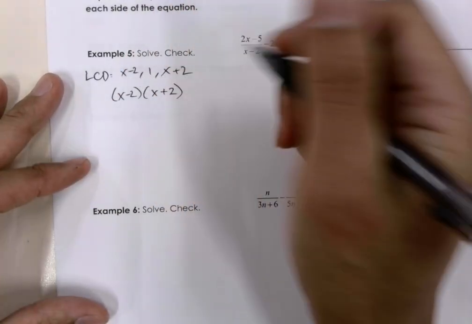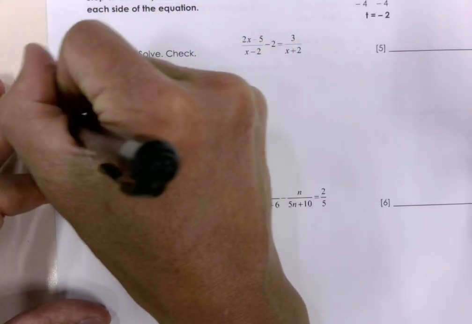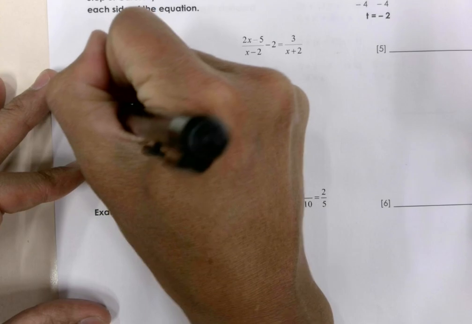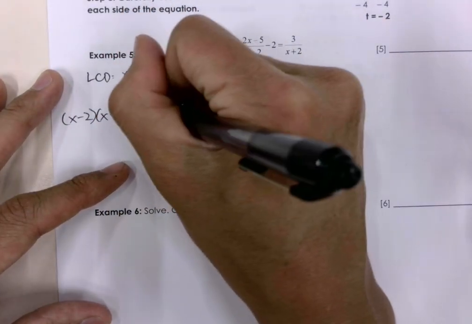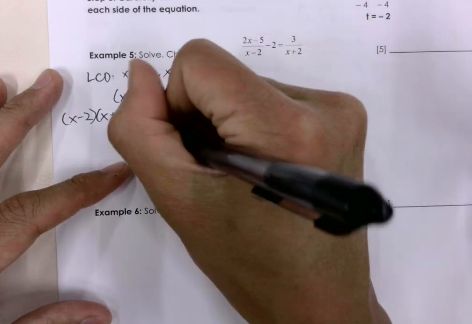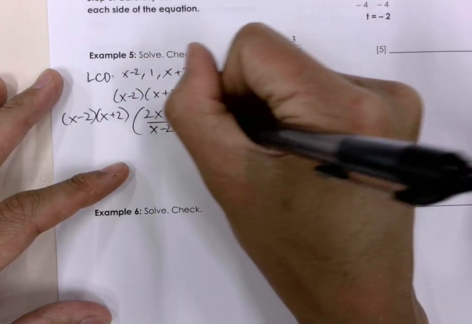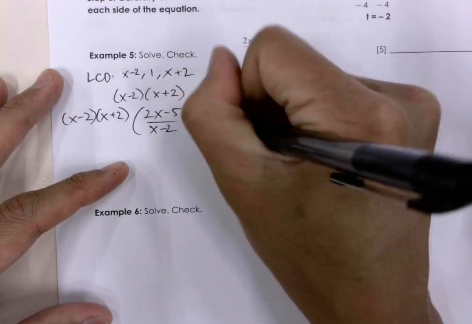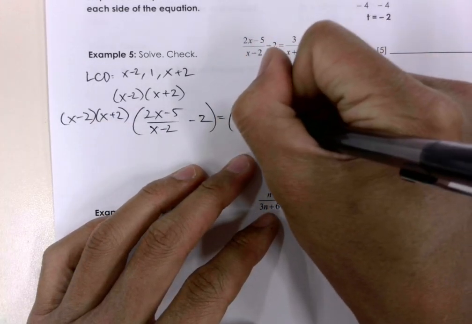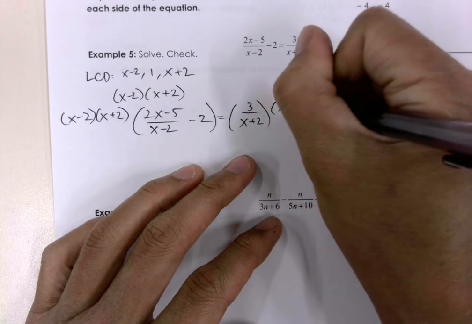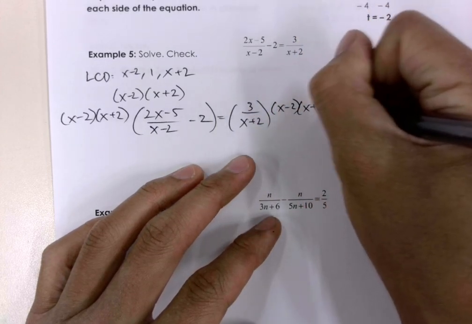So let's do that now. It's going to go like this. X minus 2, x plus 2, times 2x minus 5 over x minus 2 minus 2, parentheses, is equal to 3 over x plus 2 times x minus 2 times x plus 2, like so.